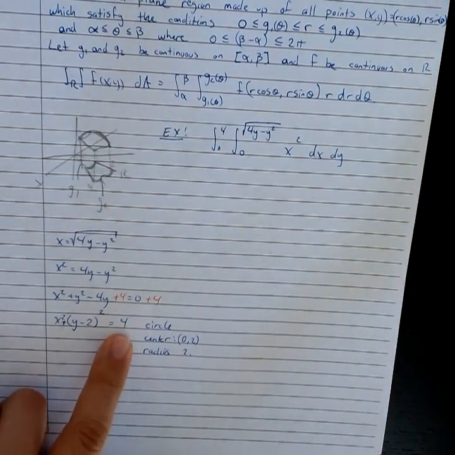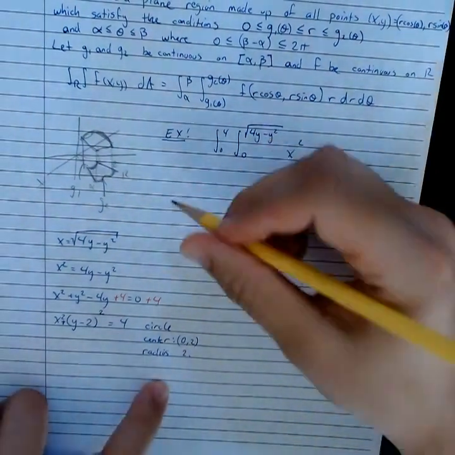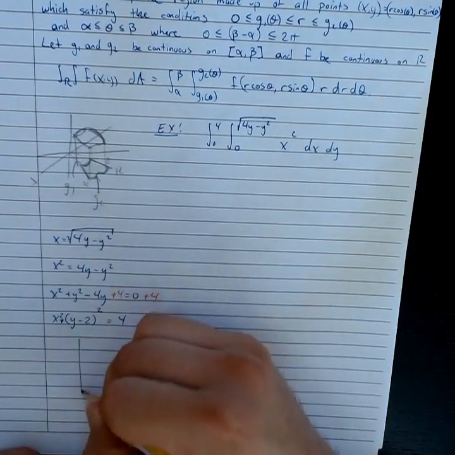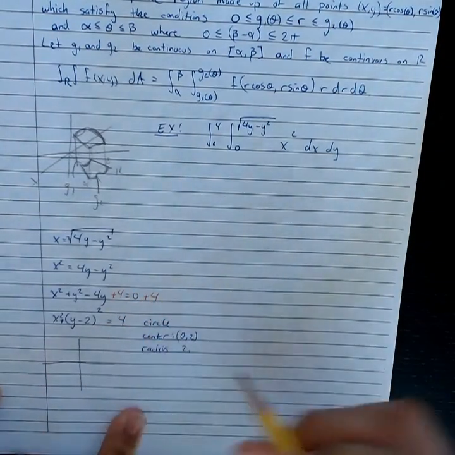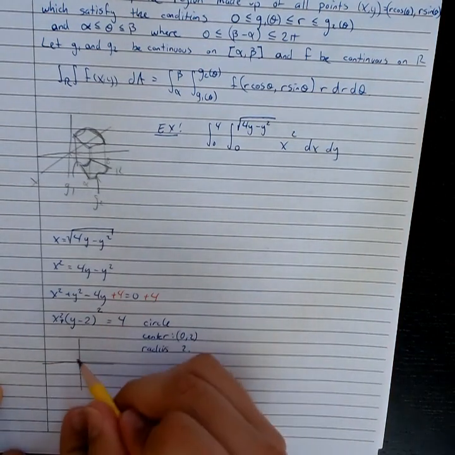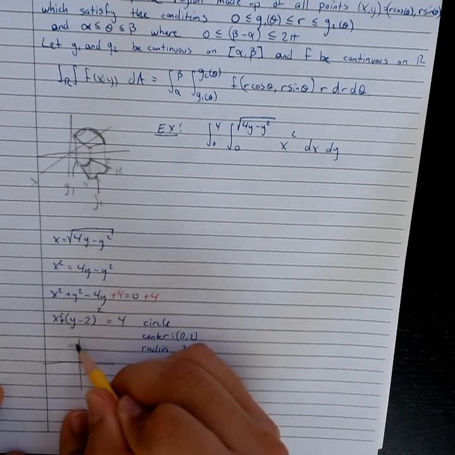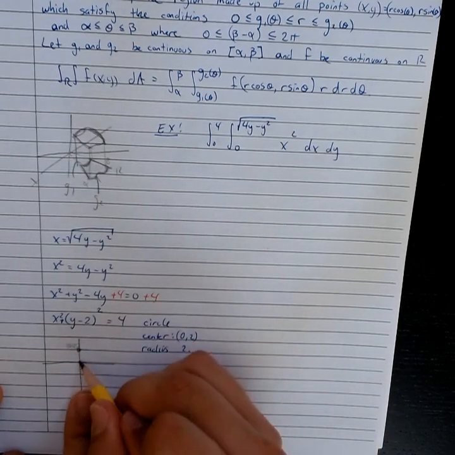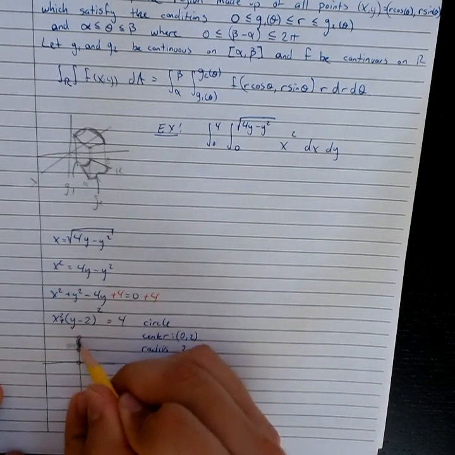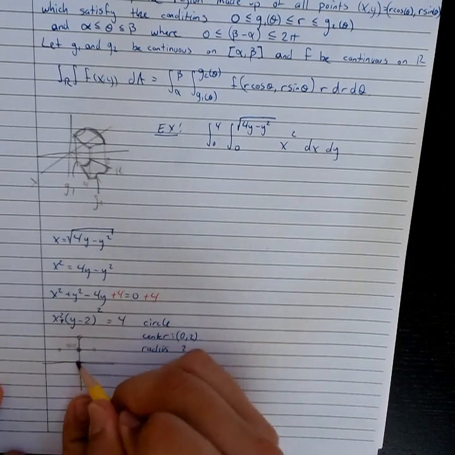So I should be able to draw that out. Here I want a center of 0, comma 2. Let's call that 0, 2. And now I have a radius of 2, so that's going to go down 2 steps, up 2 steps, left and right.